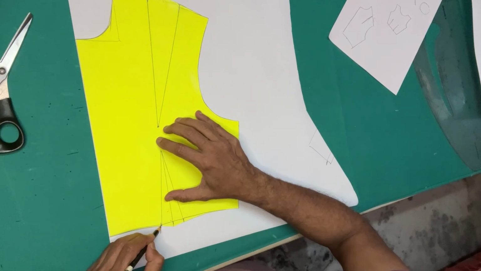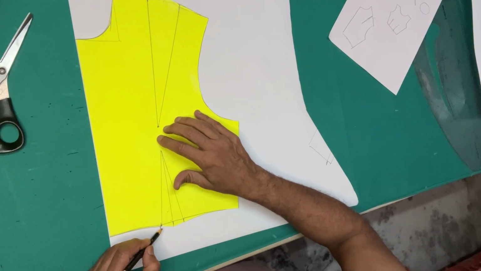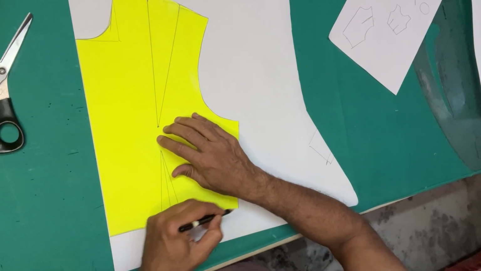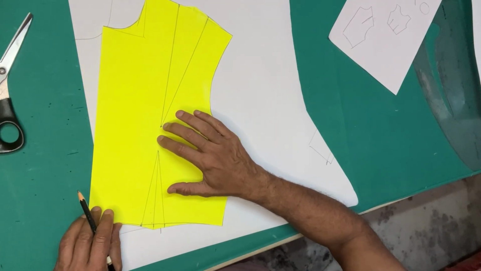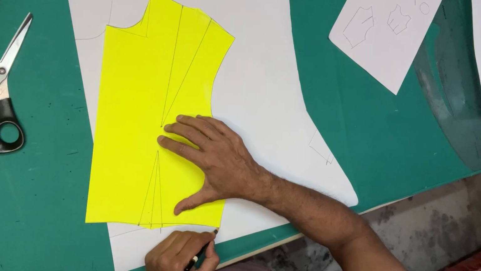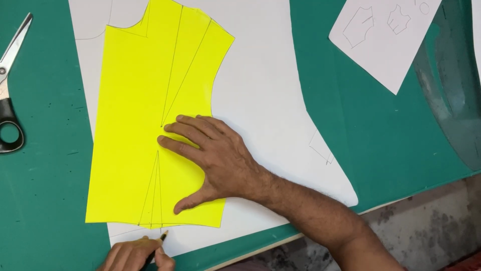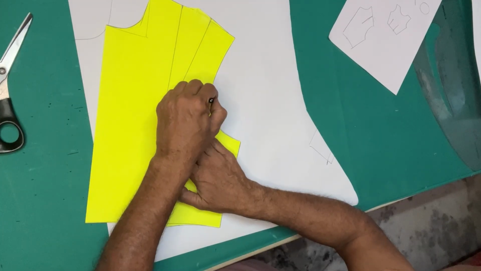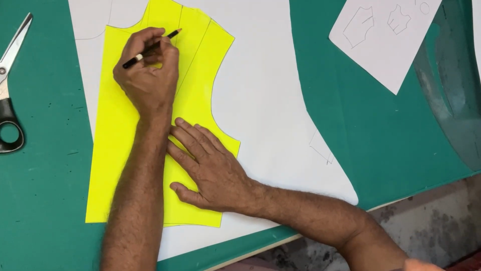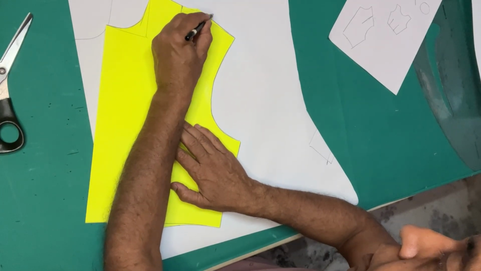bring it over here. Now, we do not require the waist dart, the waist dart is shifted where? At the shoulder. So, we will have to close this dart. So, closing this dart, tracing the outline and stop where? Stop at the new position.